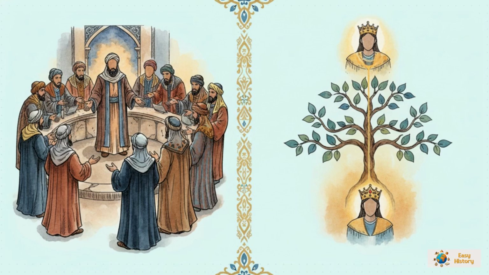The Sunnis believed the community should elect the new leader, but the Shias argued that the leader had to come directly from the Prophet's bloodline. This one disagreement created a divide that has lasted to this day, with Saudi Arabia seeing itself as the leader of the Sunni world and Iran becoming the dominant Shia power.